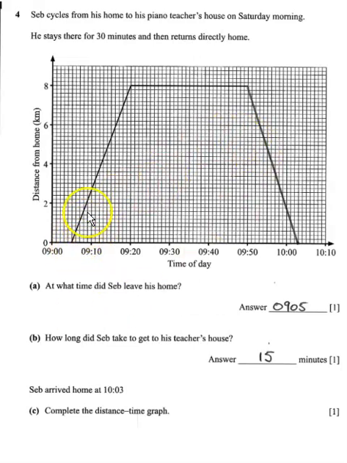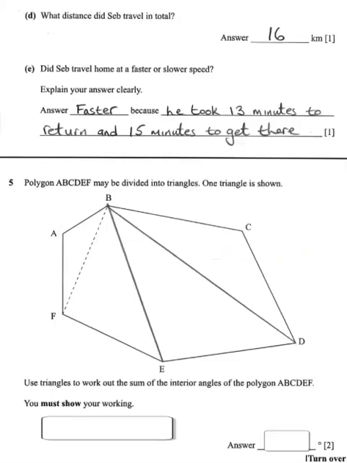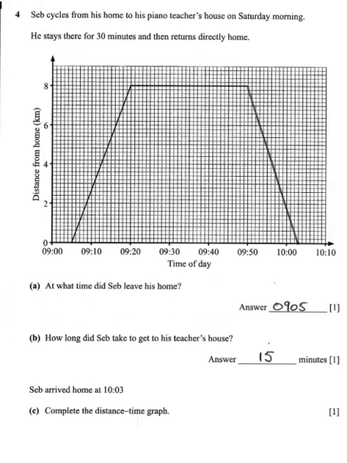So he travelled 8 kilometres to get there and 8 kilometres back. So that means he travelled a total of 16 kilometres. Now it said, did Seb travel home at a faster or slower speed? Explain your answer. Now there's a couple of ways you could do this. One, you could find out how steep the line is.